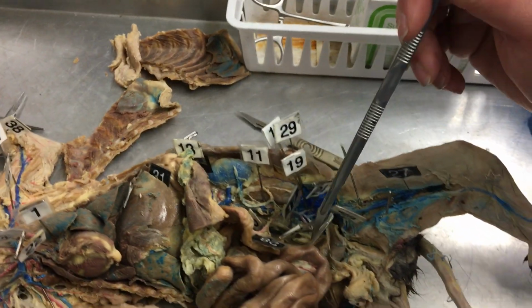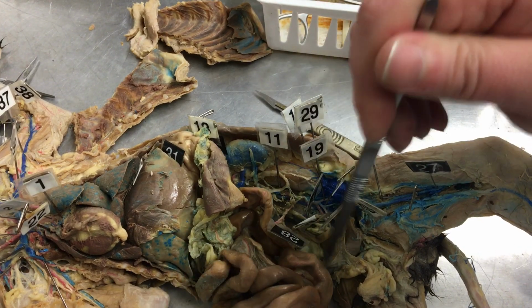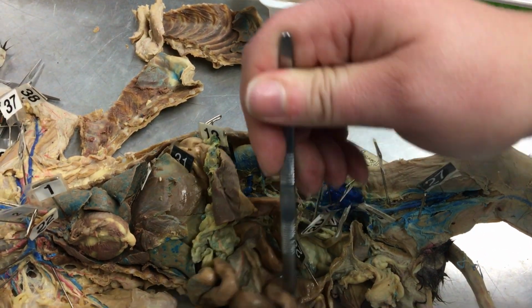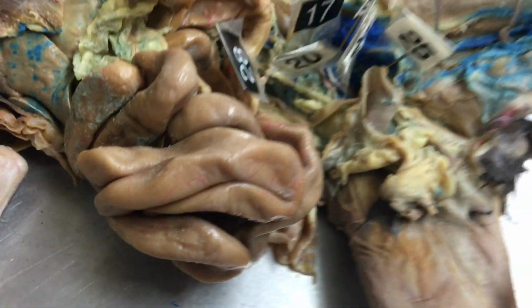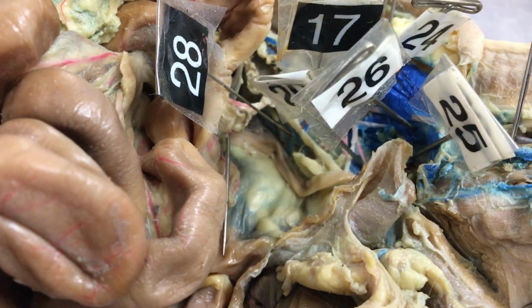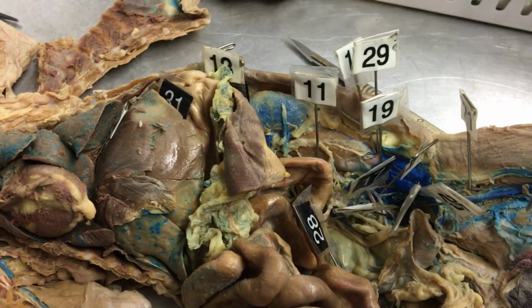And then 16 is going through the caudal mesenteric artery. And 17 is one you don't have to know, it's the lumbar arteries.